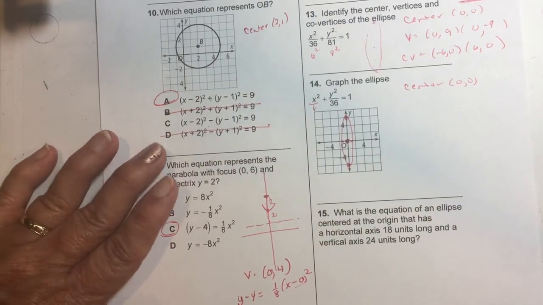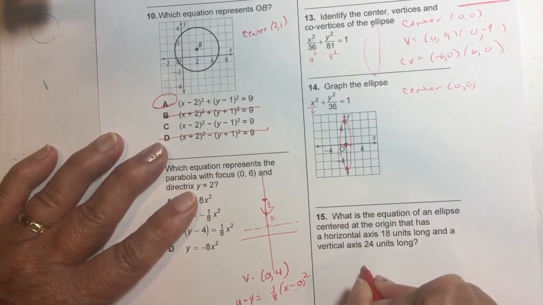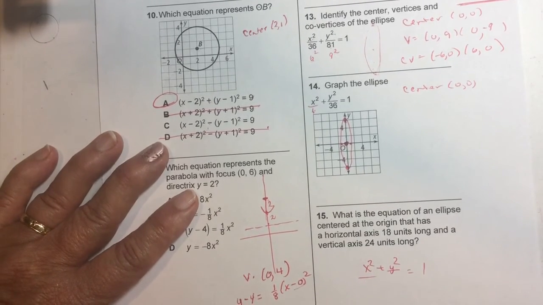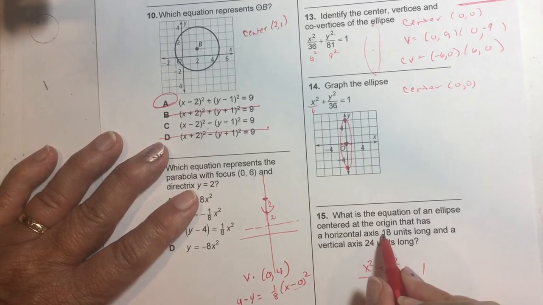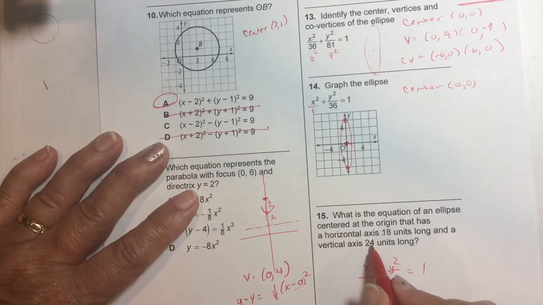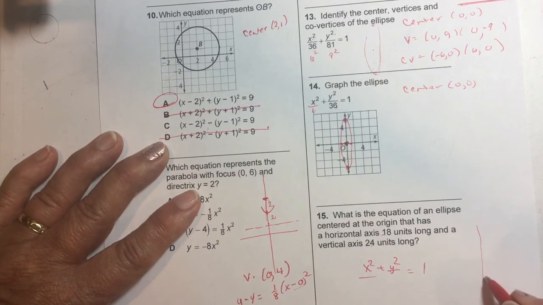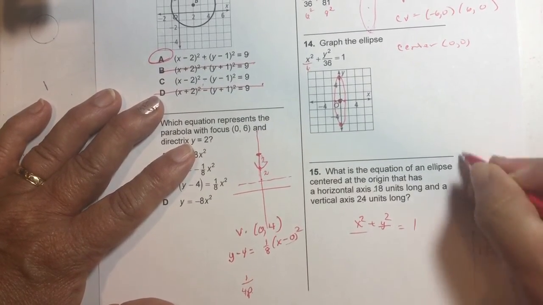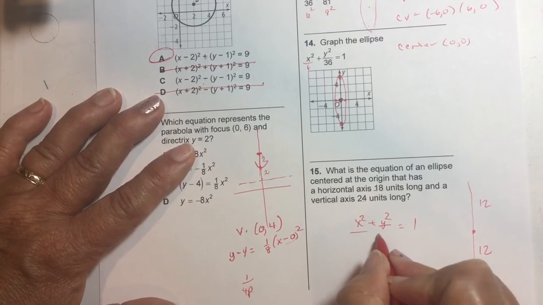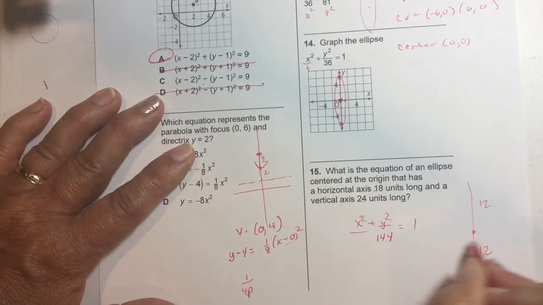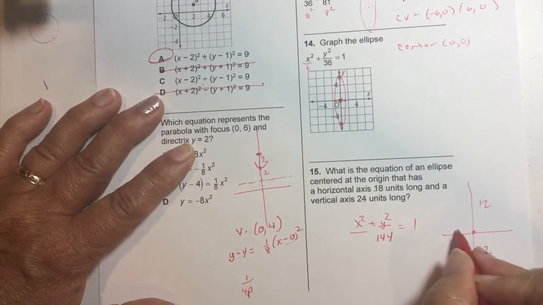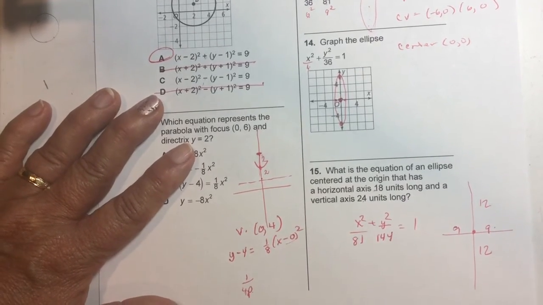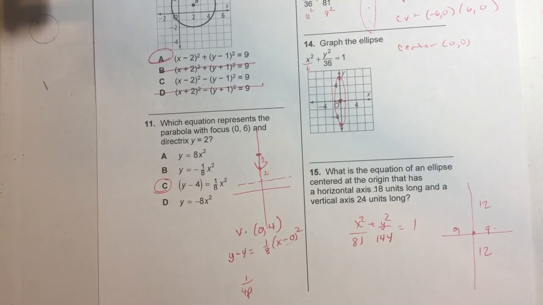The equation of an ellipse centered at the origin, x squared plus y squared equals 1. Horizontal is 18, vertical is 24. So the long way is 24, meaning you have 12 up and 12 down. So on the y, 12 squared is 144. Right and left, it's 18, giving you 9 on each side. 9 squared is 81. And that's it.